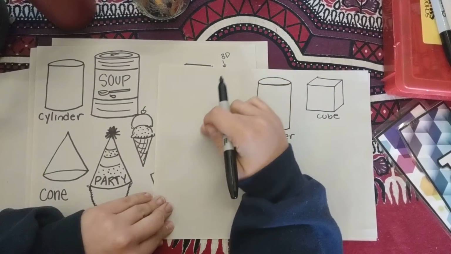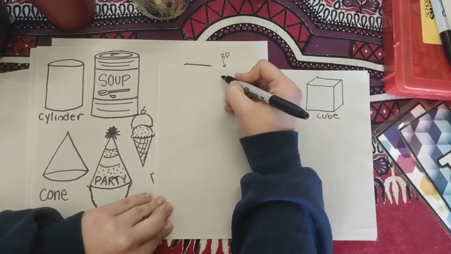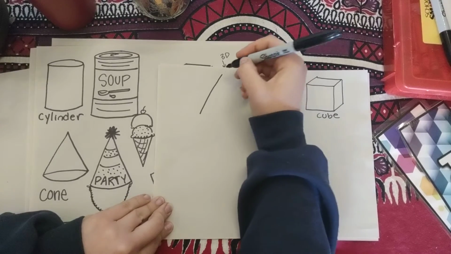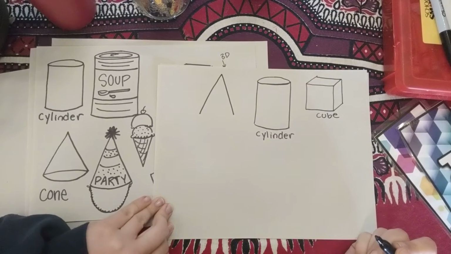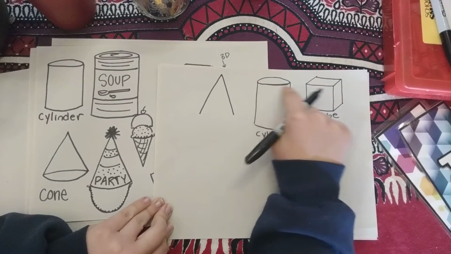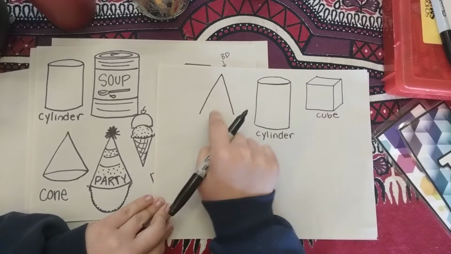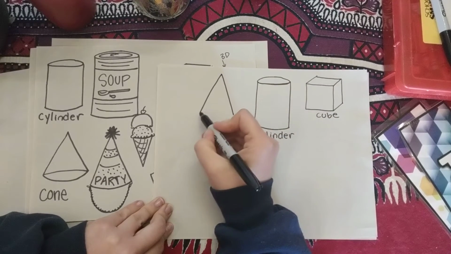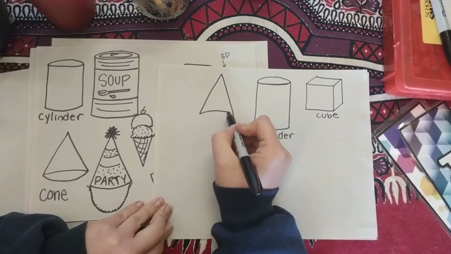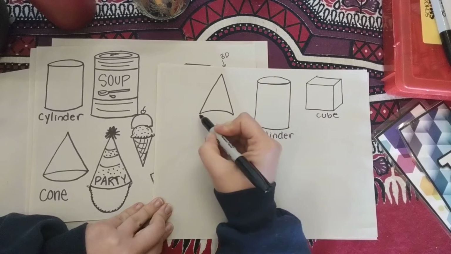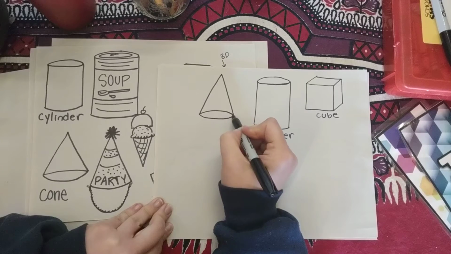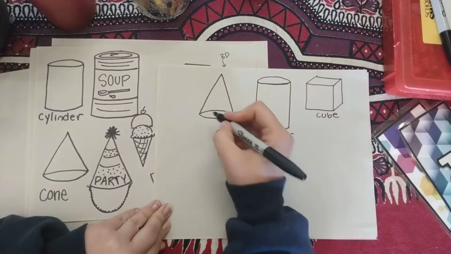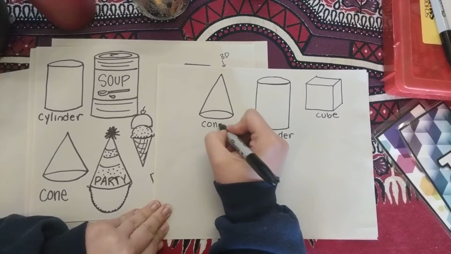So I'm going to start by drawing two lines like I would start a triangle, but I'm not going to draw the bottom line. You want them about even. So just like we did the cylinder oval at the top, we're going to do an oval at the bottom. I'm going to start making a curve there that goes up, and then a curve that goes down that matches it. Ta-da! So that's our cone.